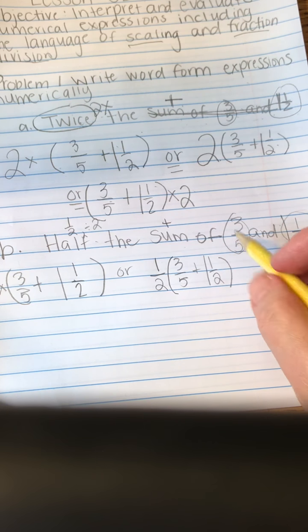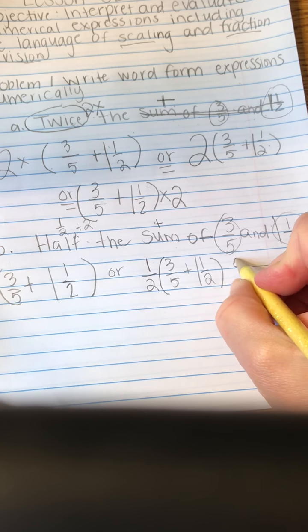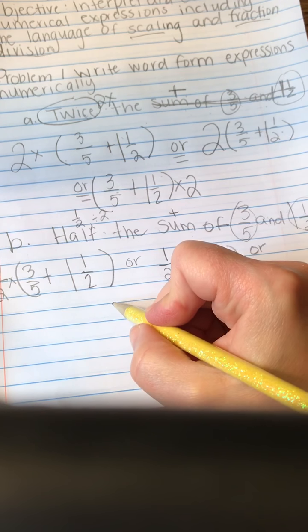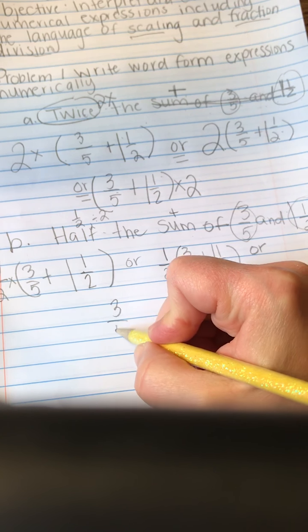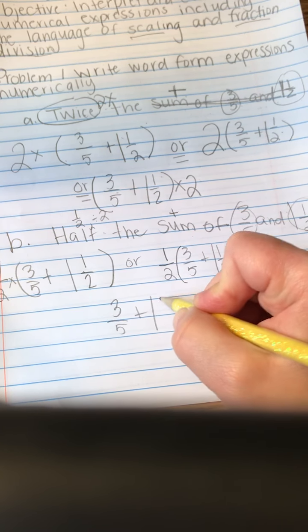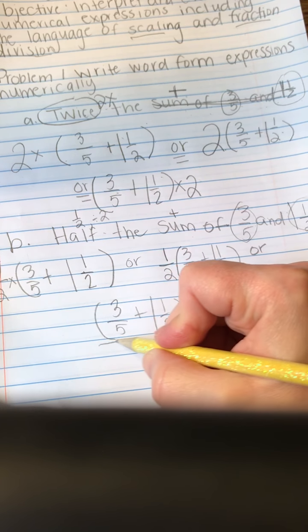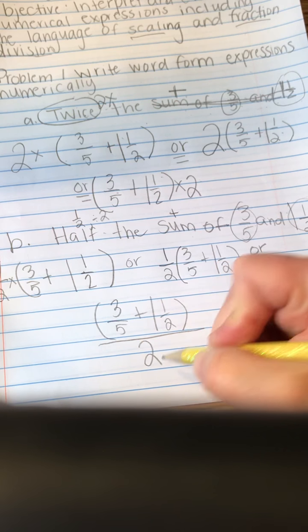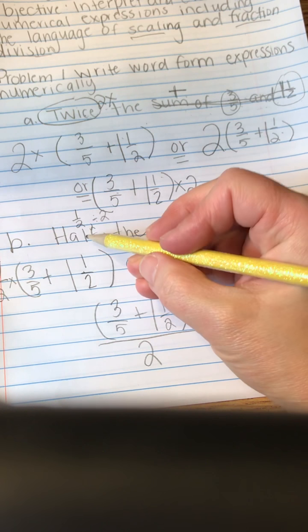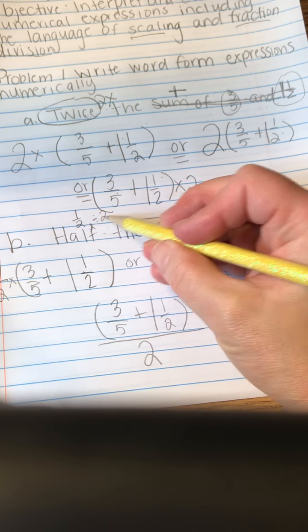Or, are you ready? I got another one. I could do 3/5 plus 1 1/2. And I could put that over 2 because I want to find half of it. And either of these things represent half.